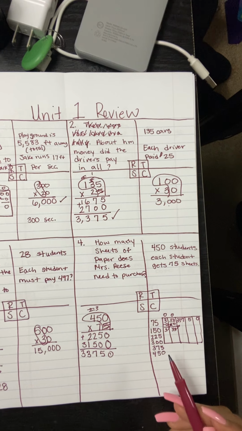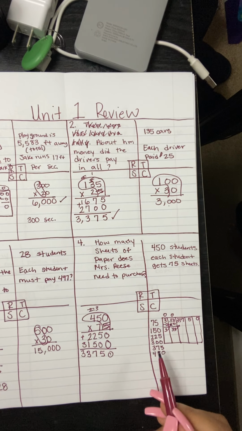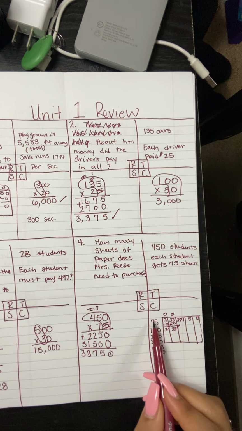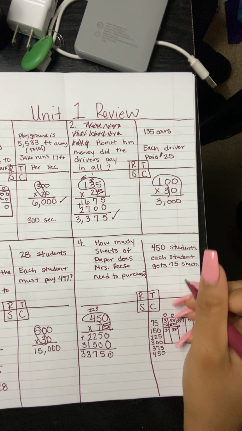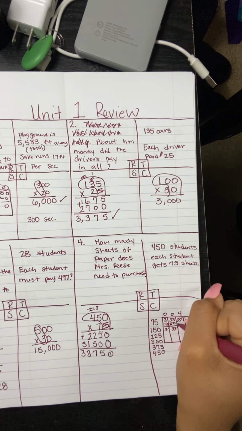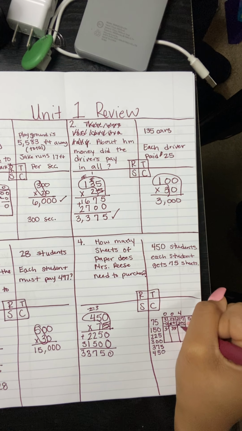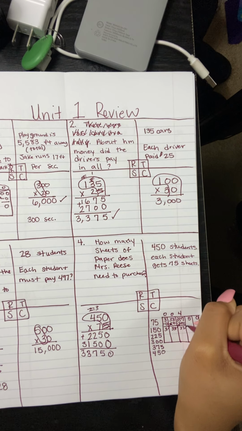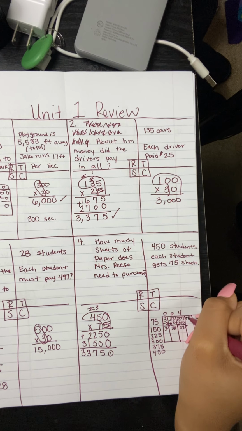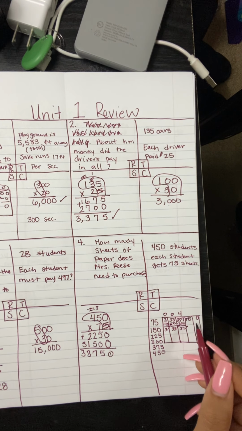You have to get the closest one without going over it. So I can use 300. 1, 2, 3, 4. That's 4 times. Minus 300. I have 37 left over. Bring it up. That gives me 375.